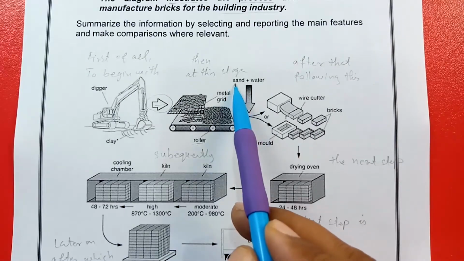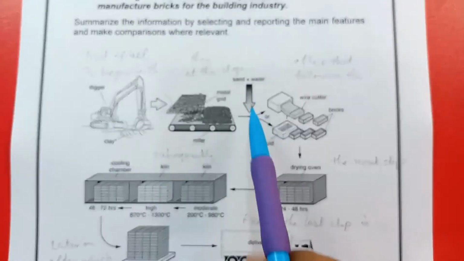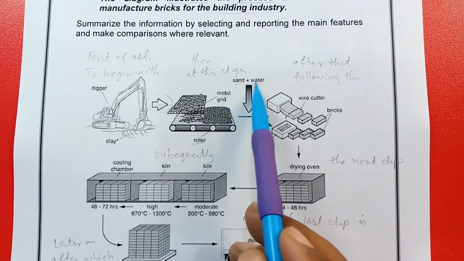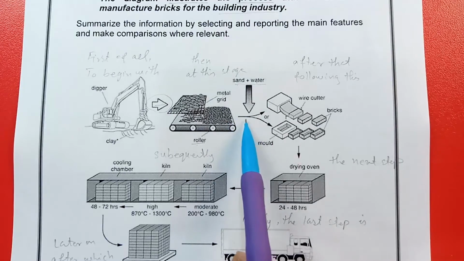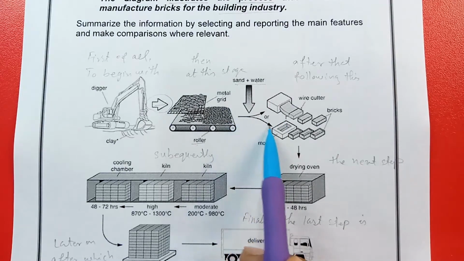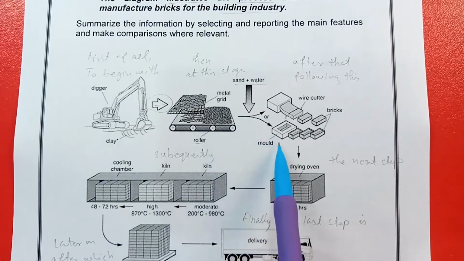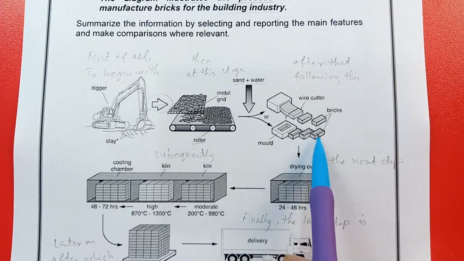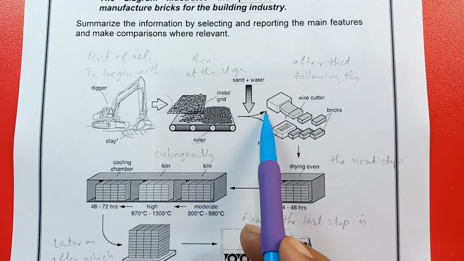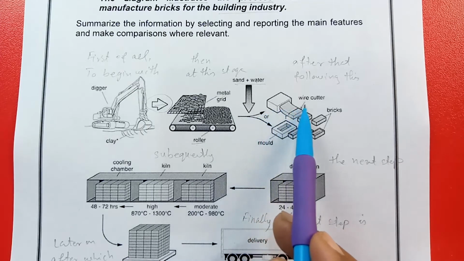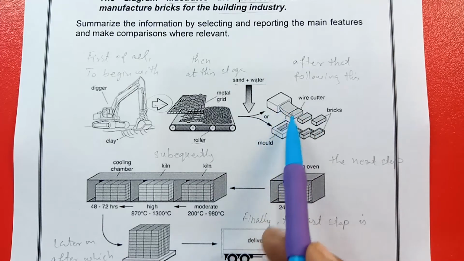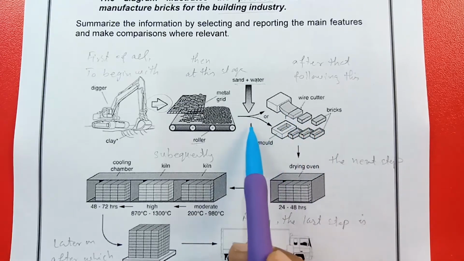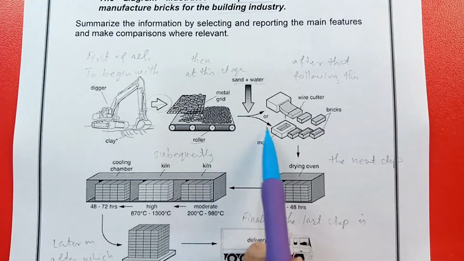One step is that they are subjected to a mold, where we are going to make the bricks. The second step is that they are subjected to the wire cutter, where the bricks are being cut in that process. So you can write the word either here or there. What we can write here is the following step.